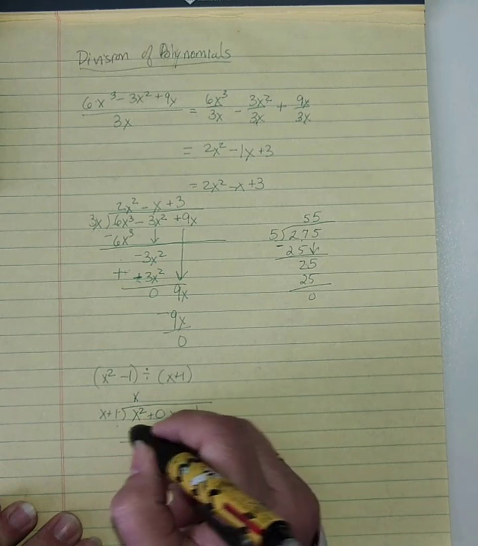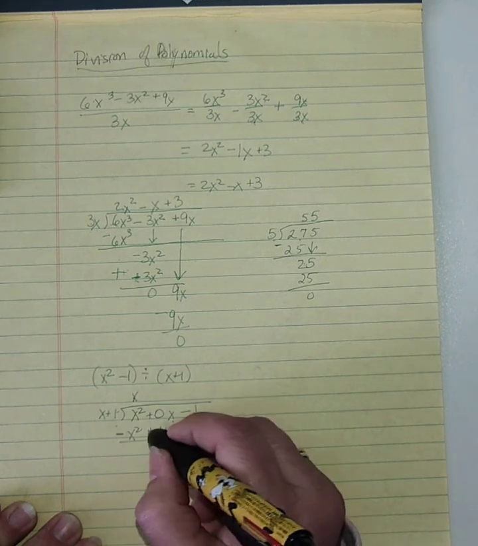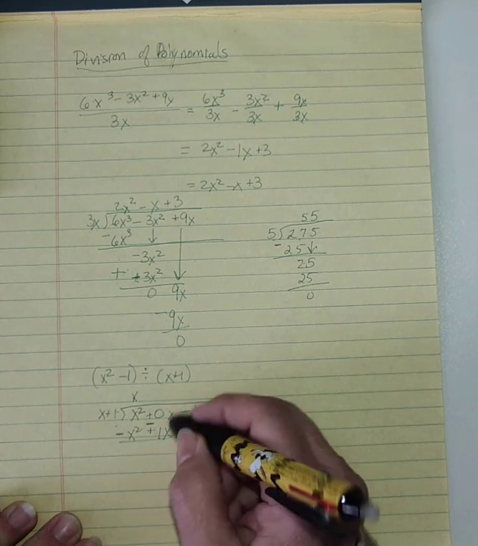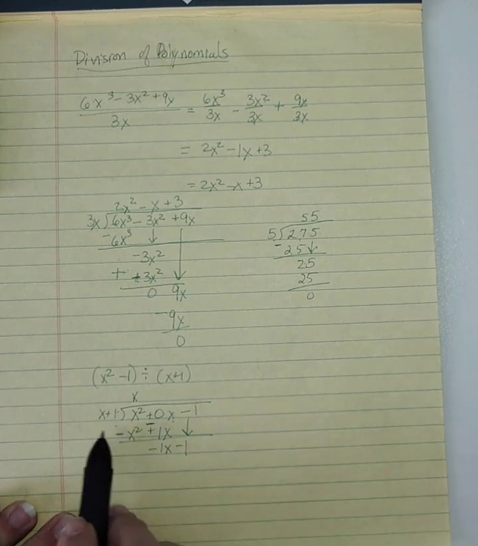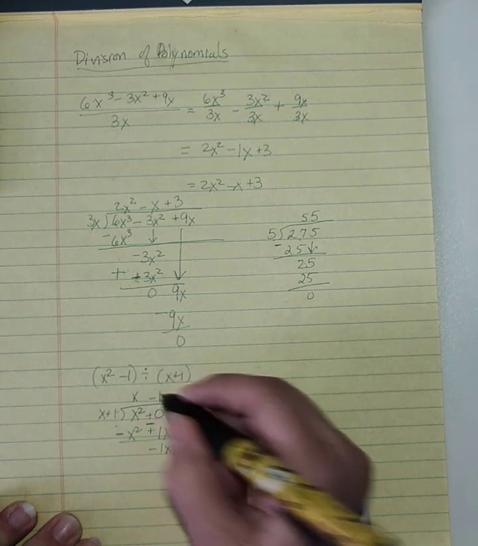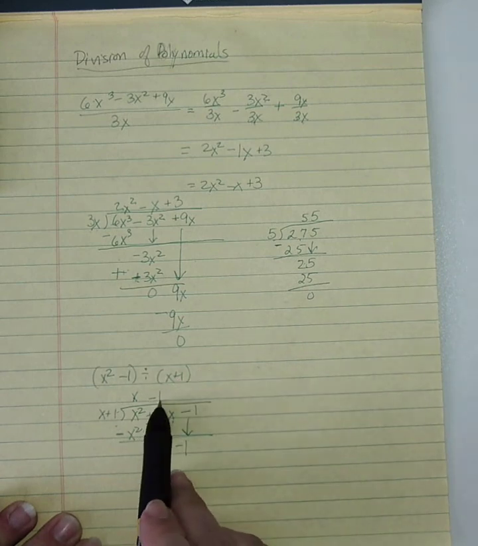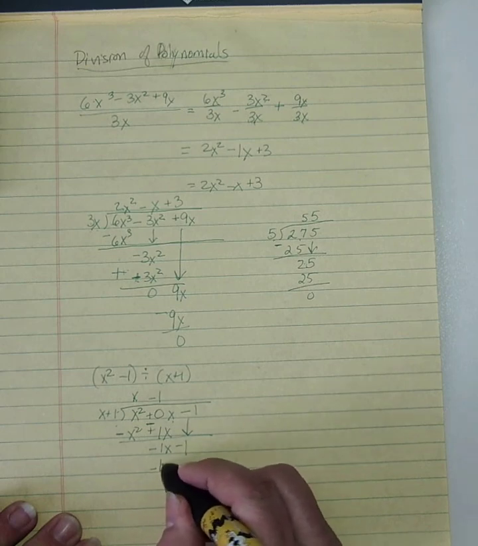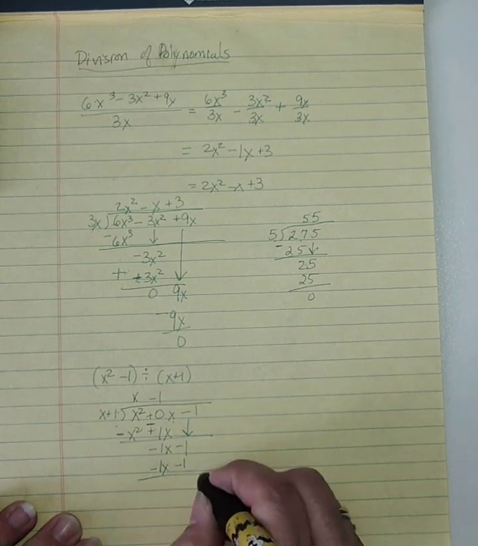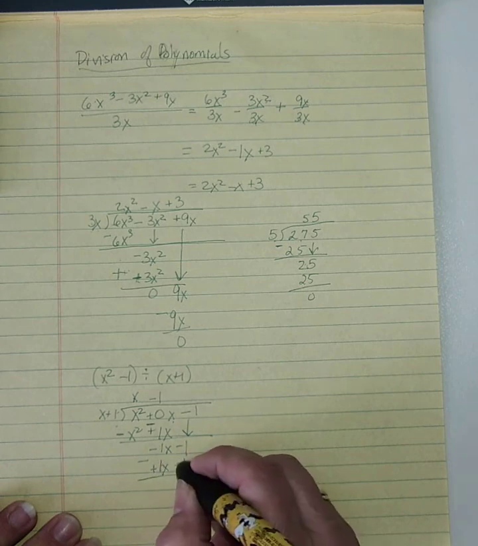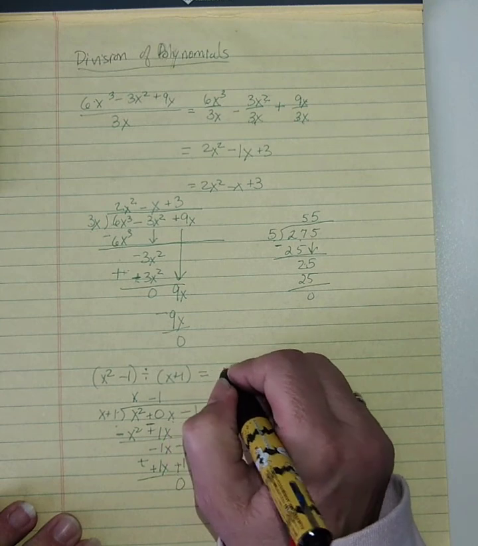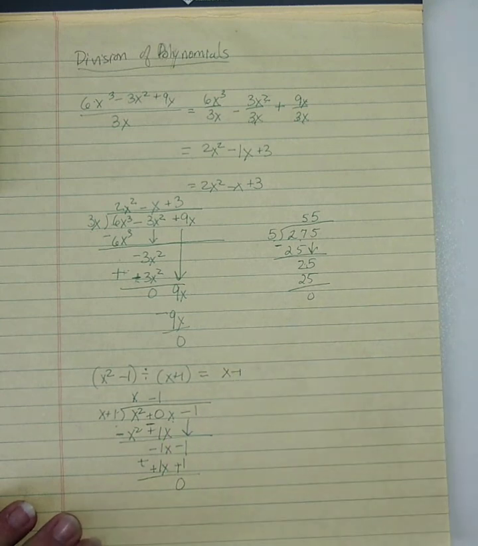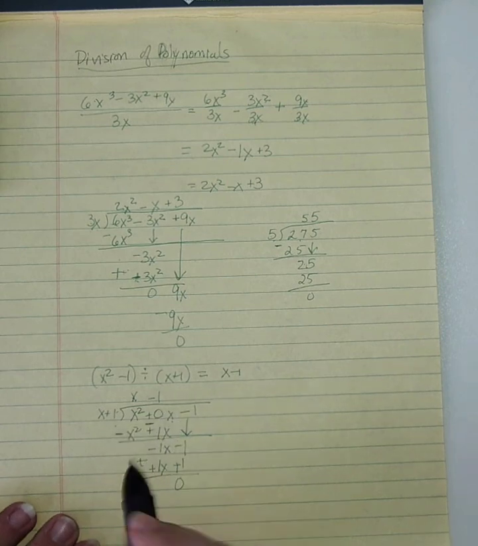When I subtract these two, this becomes a negative, this becomes a negative. Now I can add, and I'd have negative 1x minus 1. Then I'd say x goes into negative 1x negative 1 times. So negative 1 times that gives me this negative 1x minus 1. And when I subtract it, all of these become positive and they cancel each other out. So I would say this equals x minus 1. And when we learn factoring, we'll figure out how all this works.